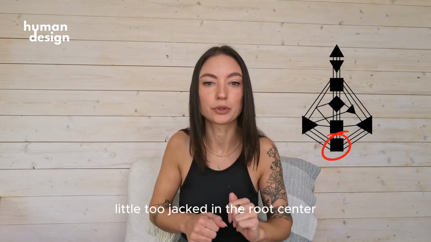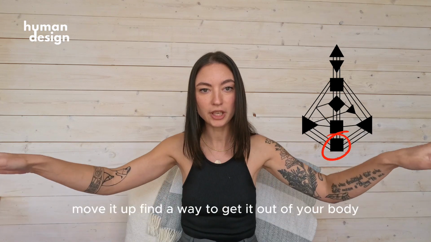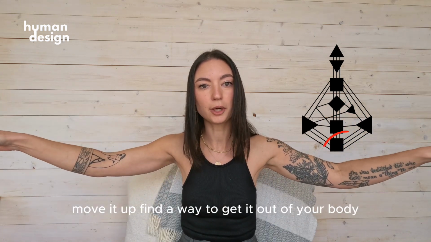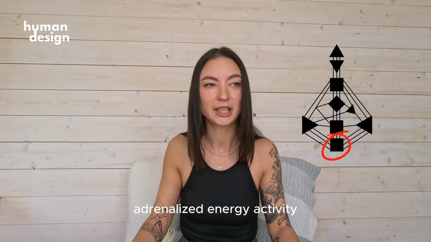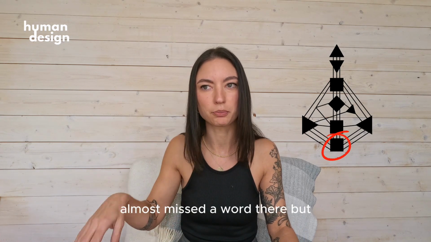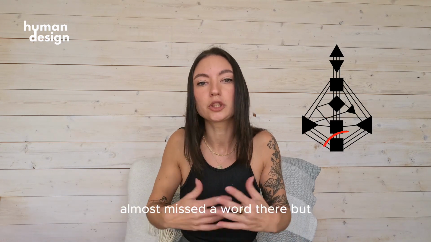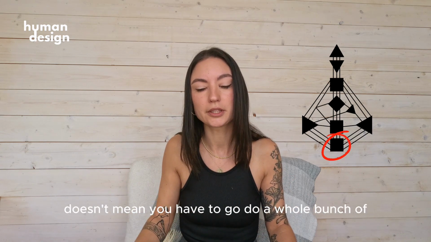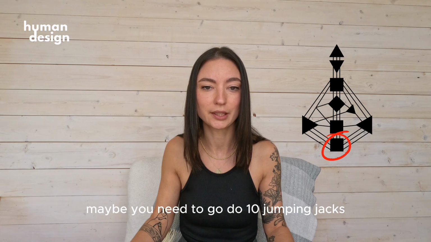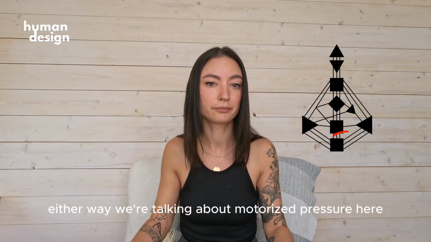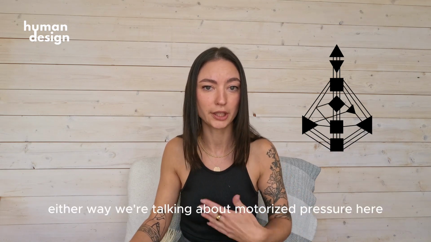a little too jacked in the root center, I'm guessing. Move it up. Find a way to get it out of your body. Maybe that's some type of explosive adrenalized energy activity. But you're gonna have to move the energy out of your body. Doesn't mean you have to go do a whole bunch of to-do list things. Maybe you need to go do 10 jumping jacks and then you'll chill out. Either way, we're talking about motorized pressure here.